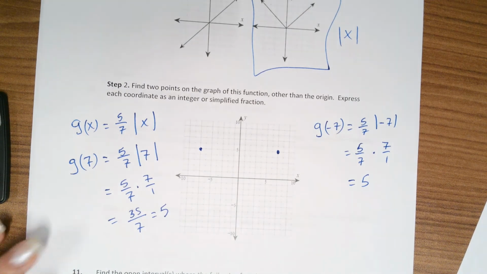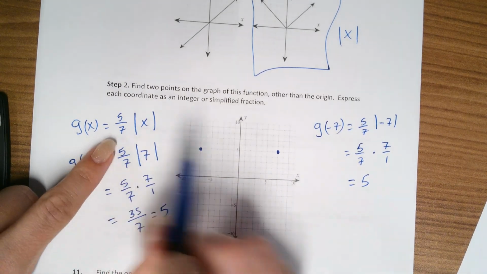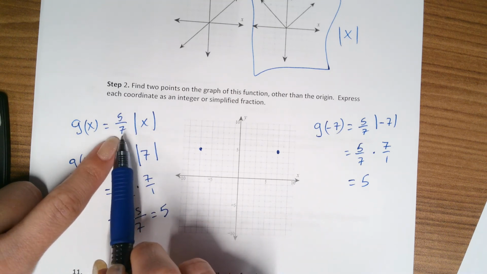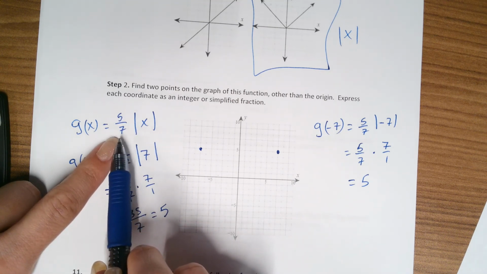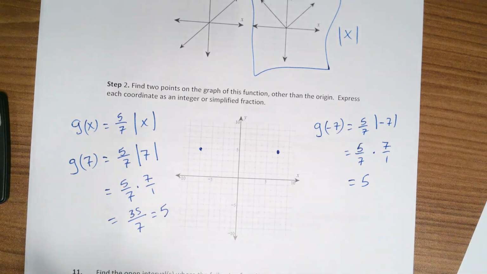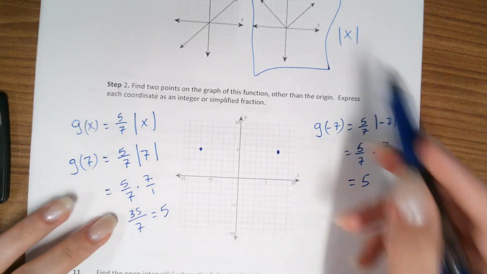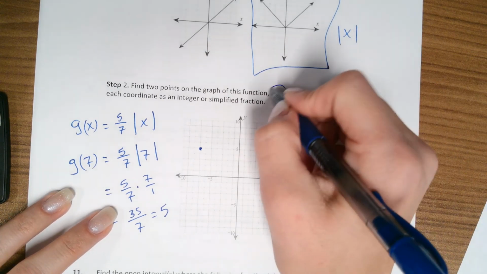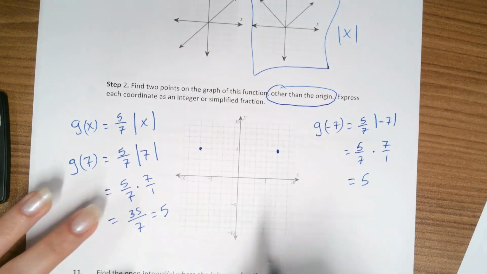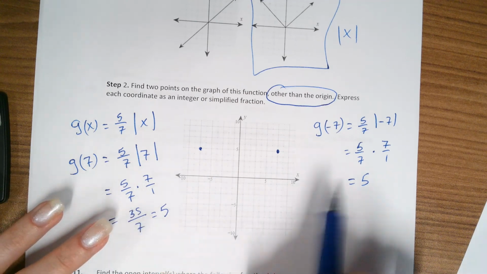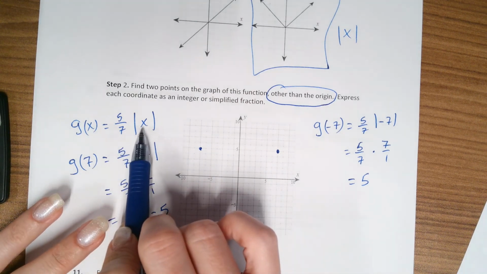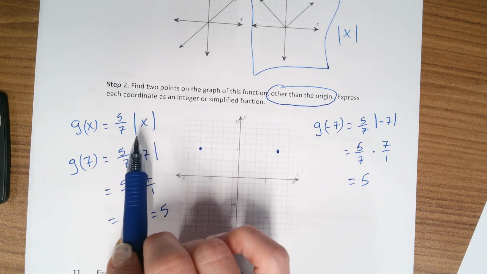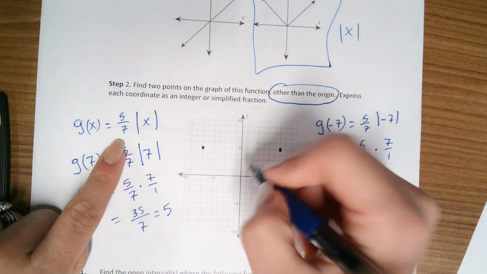That's the only transformation we had in this function is multiplying it by this number that's less than 1. So what that tells me is it's going to make my graph wider, but I'm not going to shift it left, right, up, down, anything like that. So it still touches the origin, and we could actually even see one reason why they said other than the origin, because it's still at the origin. And if I plug in 0, the absolute value of 0 is 0 because 0 isn't any distance away from 0, and 0 times 5/7 is 0.